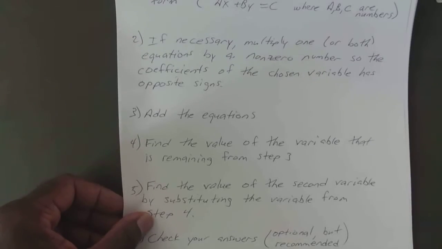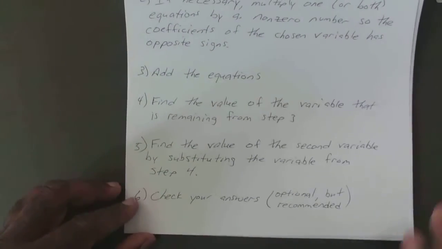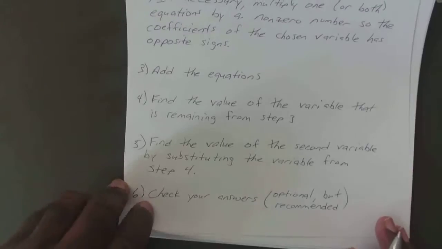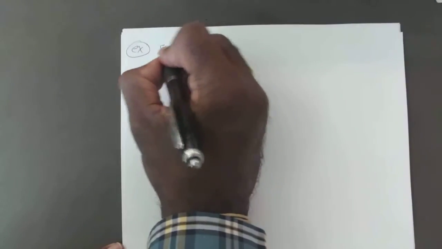Okay. Oh, sorry about that. All right, so let's start with an example problem. Solve the system.